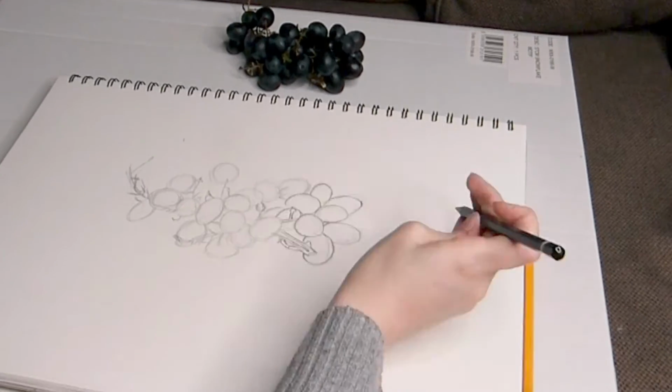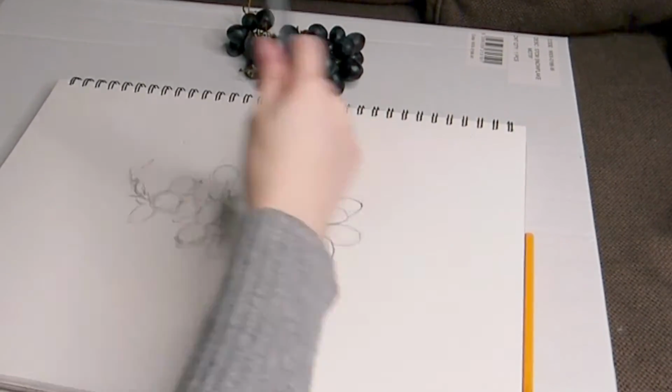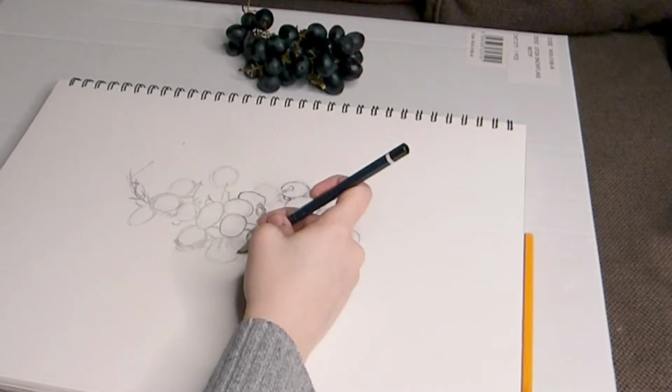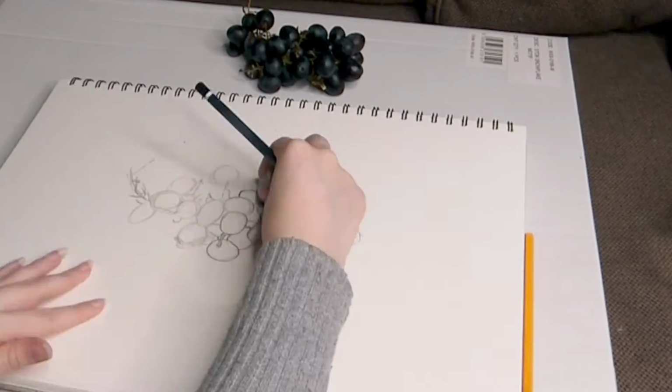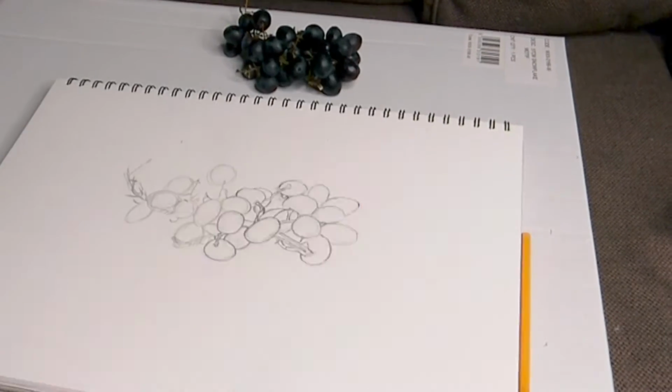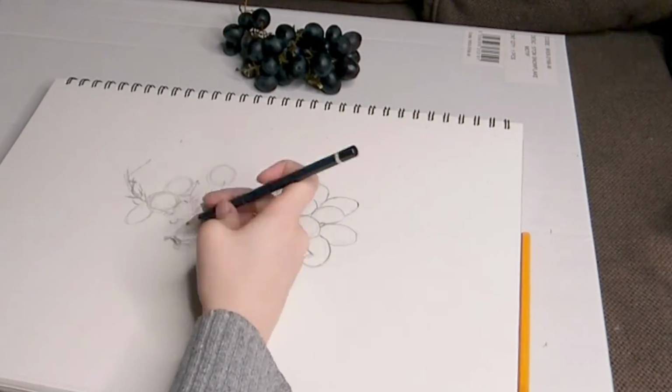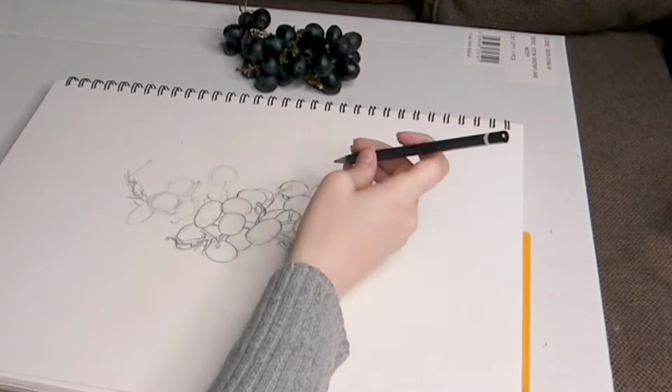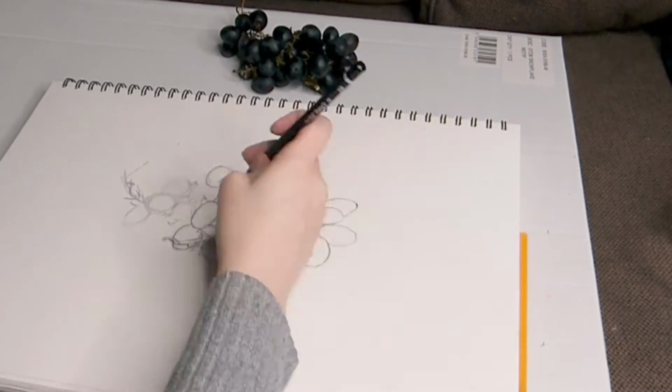I try to place the circles as accurately as possible to the object that I'm looking at, so I try and get the circles in the right place, and it doesn't matter if initially they're overlapping each other. You can sort that out when you begin to add the thicker lines of defining the shapes.